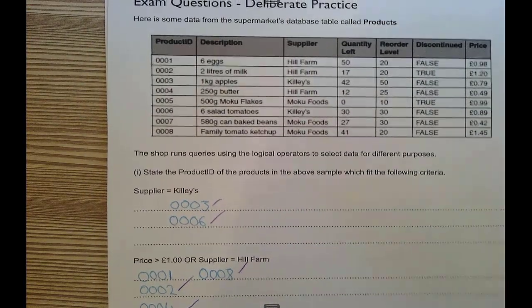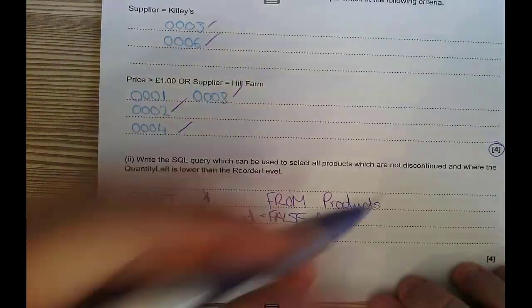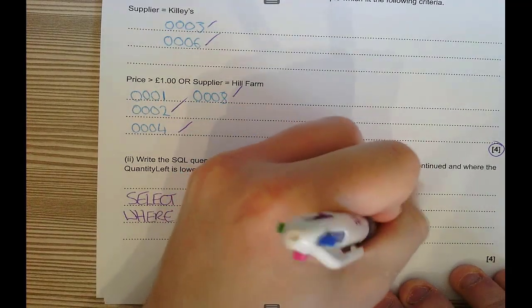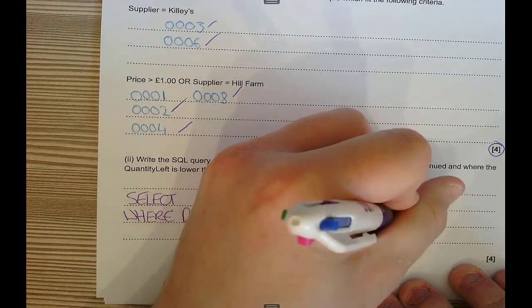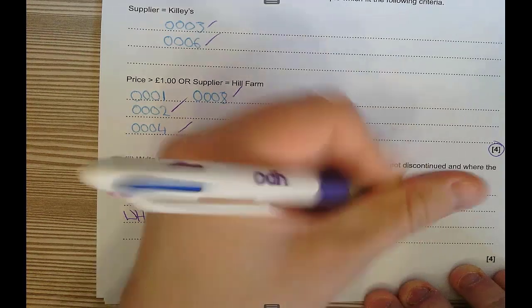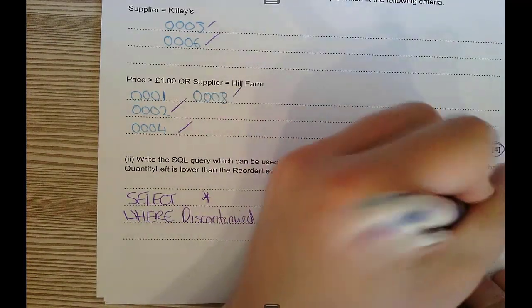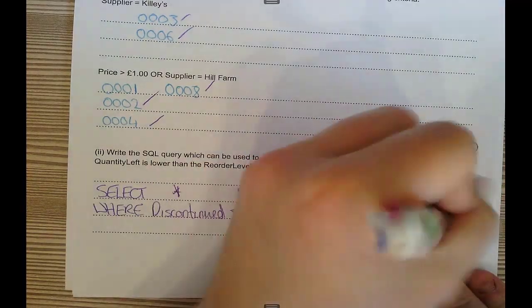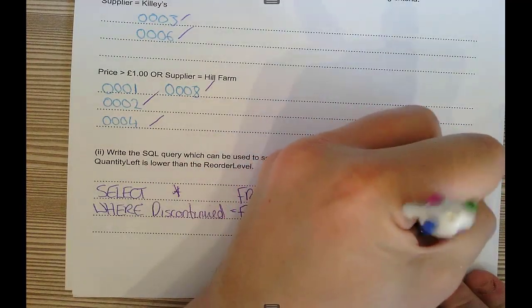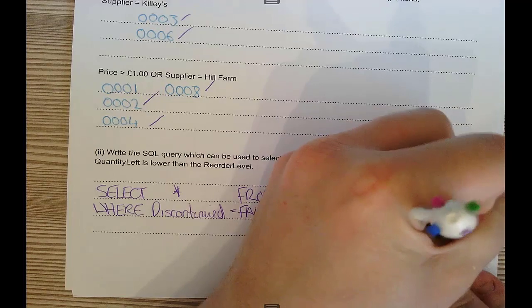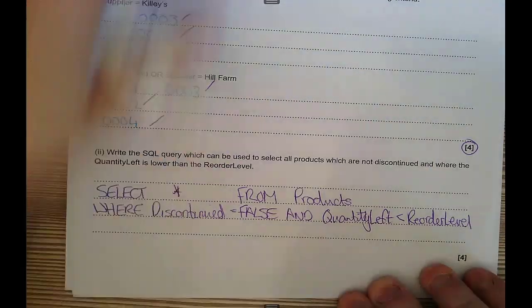So at the top here we've got the quantity left and we've got the reorder level. So I'm going to write and quantity left, and then I'm going to use the less than sign, and then I'm going to write reorder level.